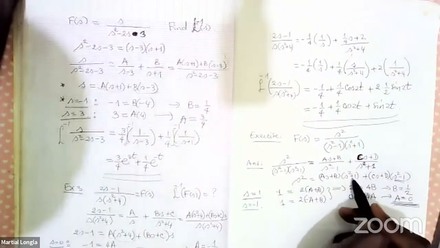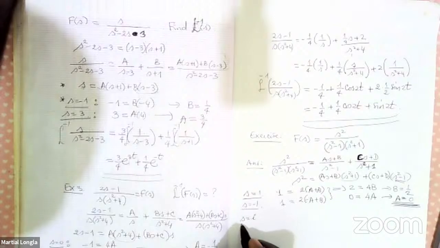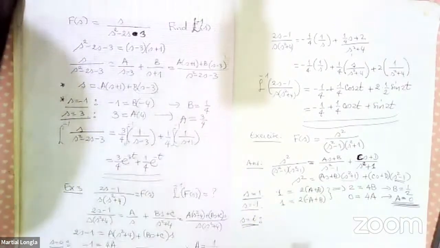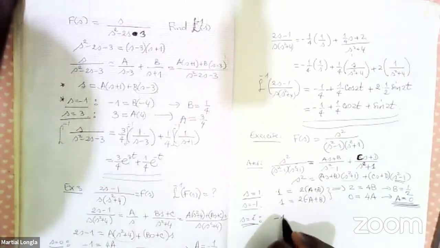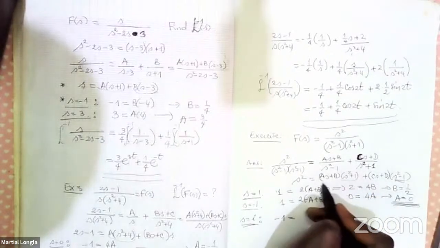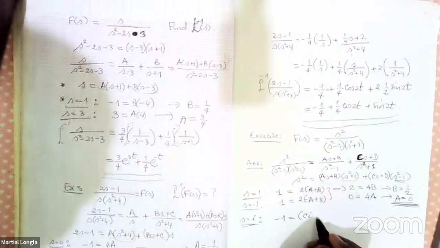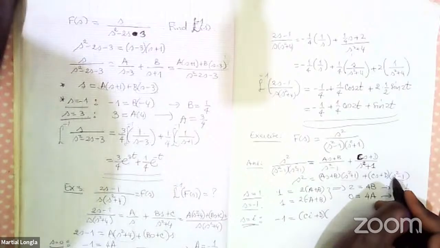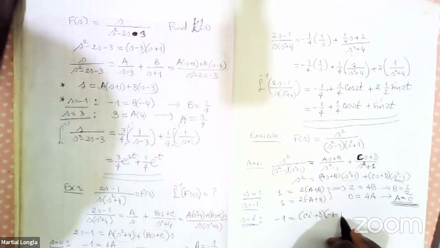And now for this part, we are going to plug in i, because i is the number that makes s squared plus 1 equal to 0. And i squared is minus 1 equals, this piece is 0, and I get ci plus b times i squared here. That's i squared minus 1 minus 1.